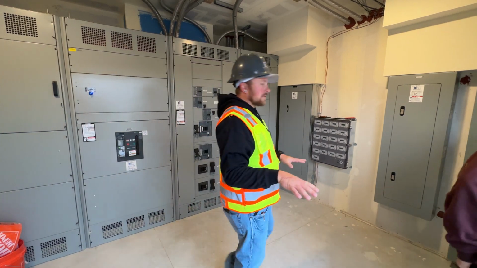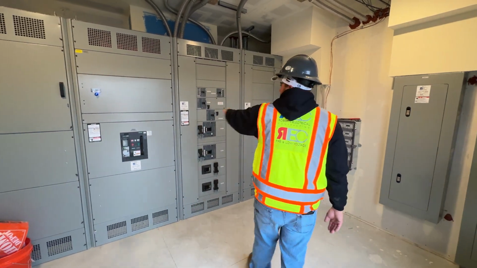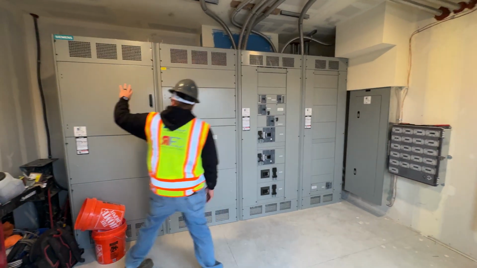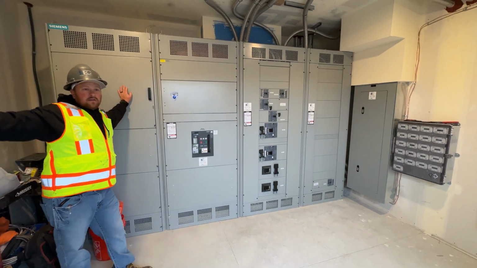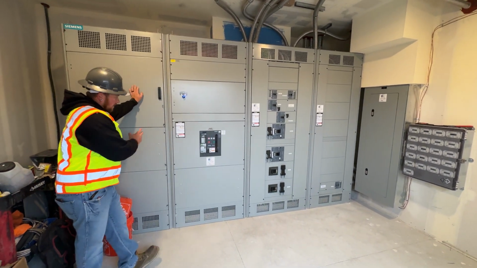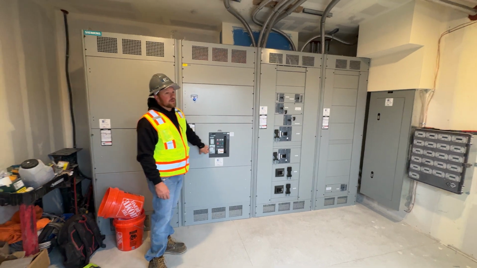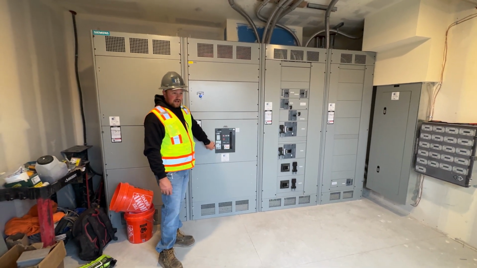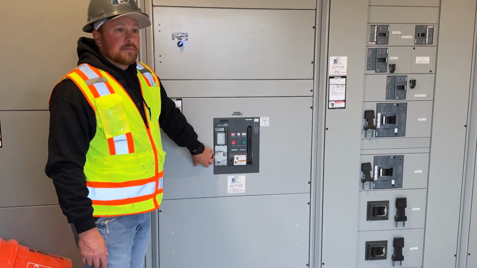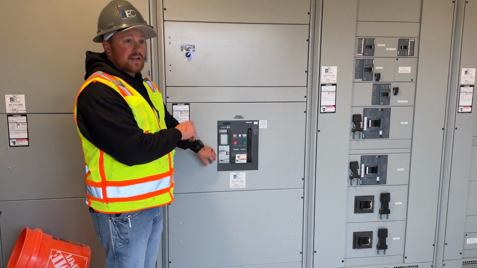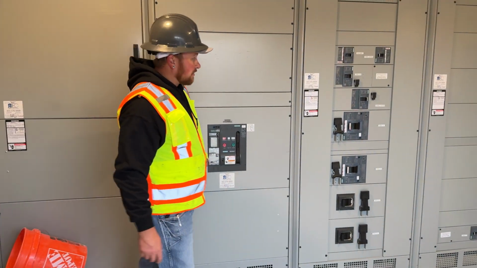This is the main electric room. This is our main gear. This cabinet here comes from our utility, which comes from the connection cabinet, feeds into here. This is the main breaker for the whole building. So if this thing's shut off, we got a big problem. So I'll show you guys how to reset it, turn it off, turn it on, if you ever have to.